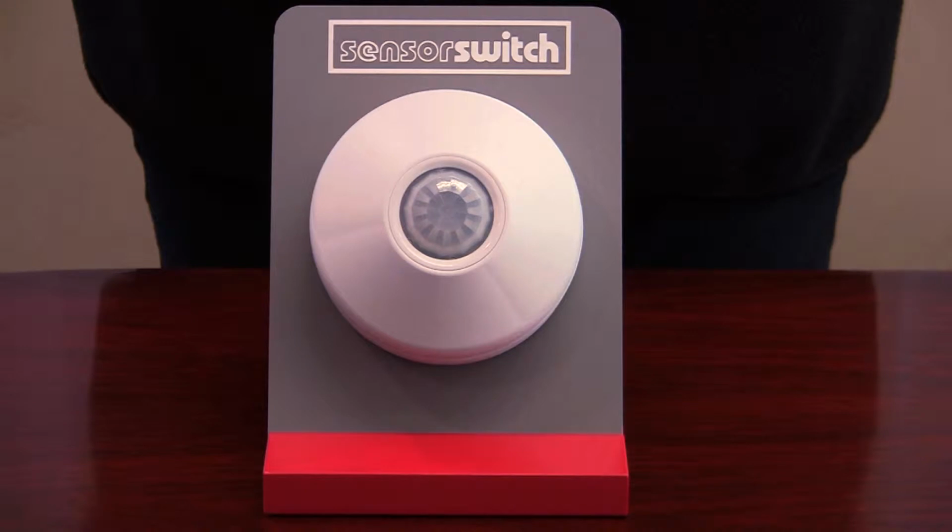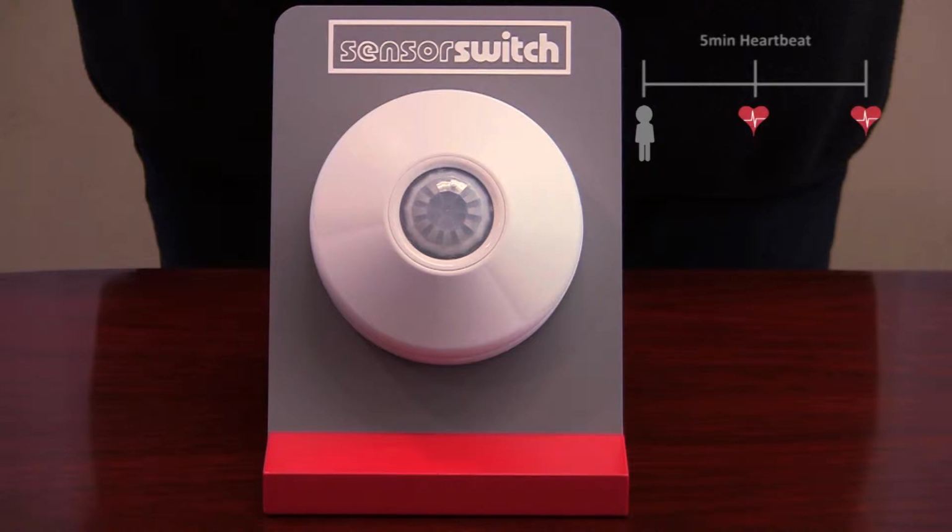When a sensor initially detects occupancy, it immediately communicates an occupied message. Then, from that point forward, every 5 minutes the sensor communicates whether or not occupancy has been detected in the window since the last communication.